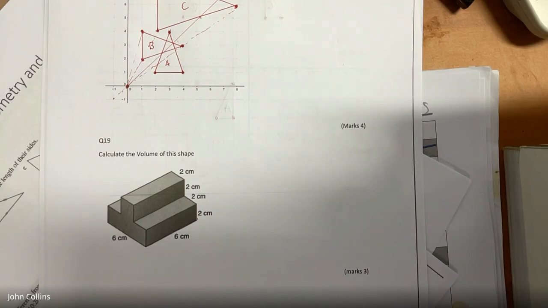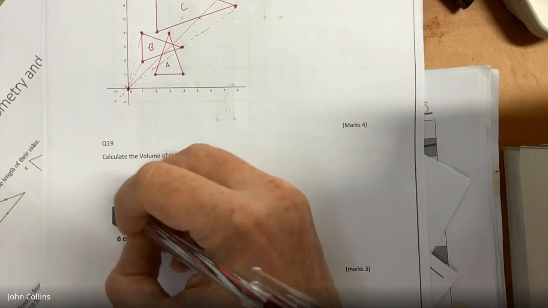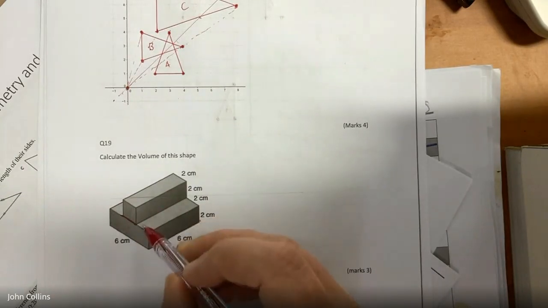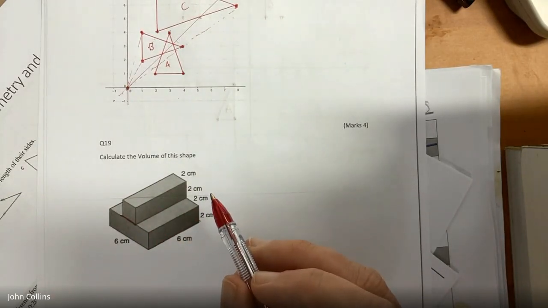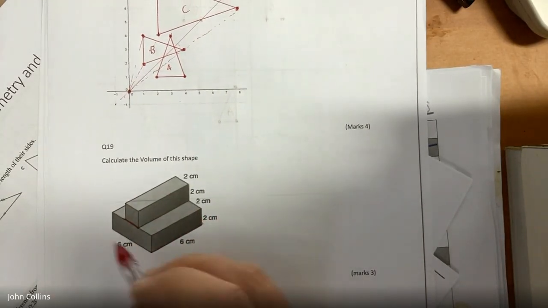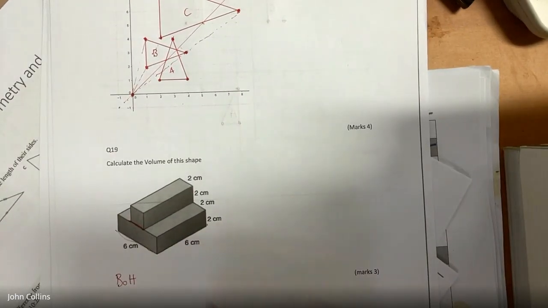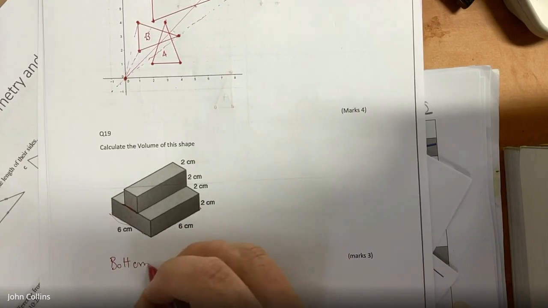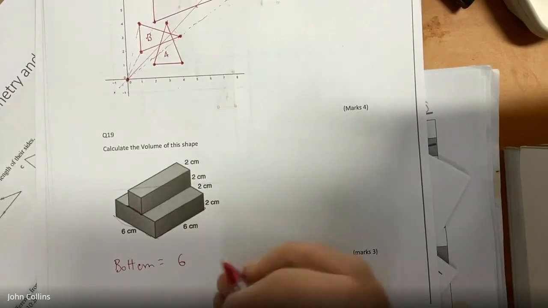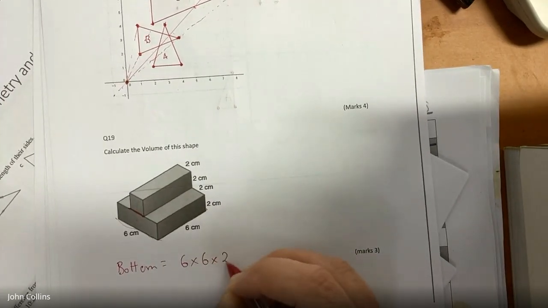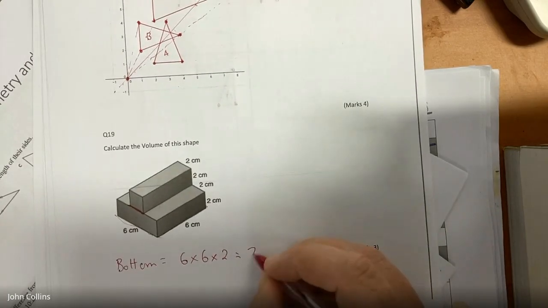I'll do it the way most of you probably did it. Did you split it here and then use 2 shapes? I did 3 shapes. I split it like that. Well, the bottom one has a length, width and height of 6, 6 and 2 high. I can use my calculator, but I think it's 72.